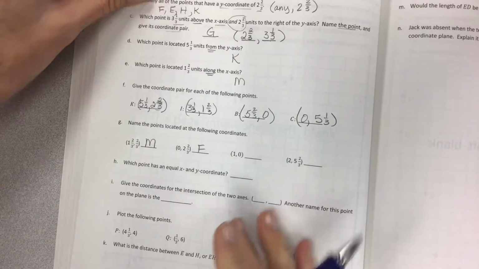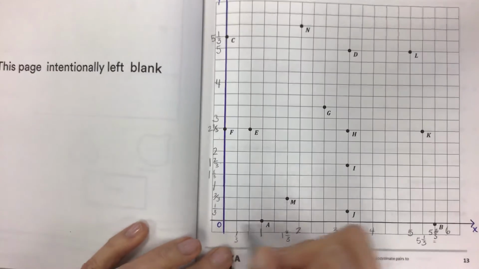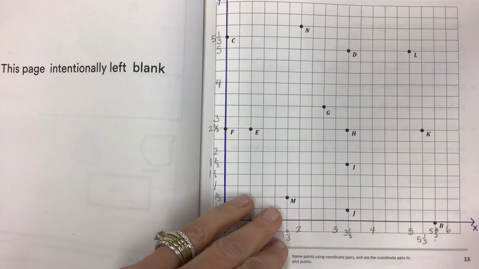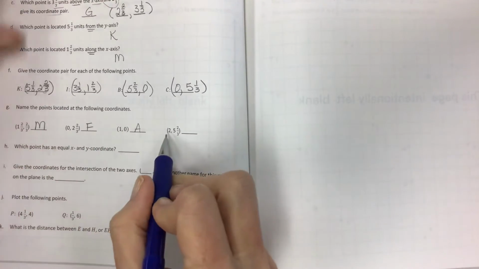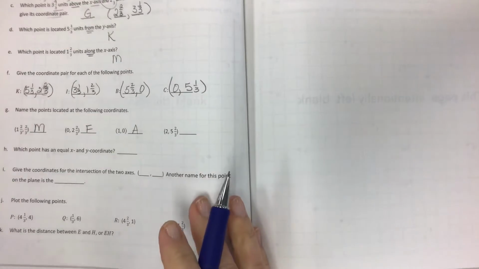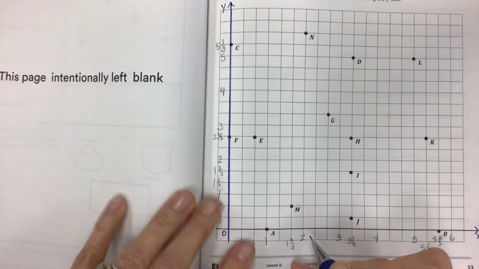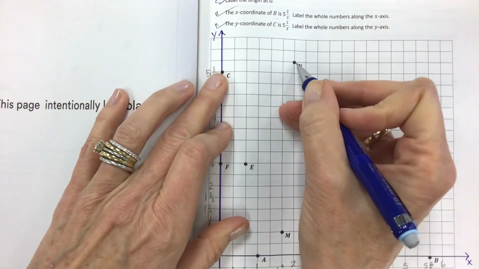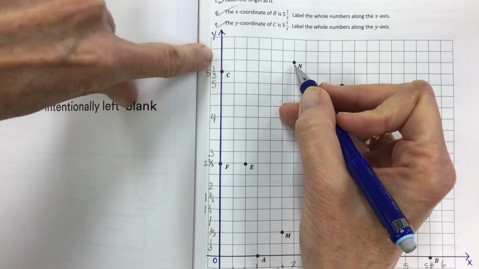1 and 0, whole numbers. Easy to remember. Okay, go for 1, and then we do not go up or down. That's point A. And then 2 and 5 2/3. Up, up, up, up, up, all the way up here. Look, we found a point, and we don't even have it labeled. That's okay. I'm at 5 1/3 here, 5 2/3 here. That's point N.